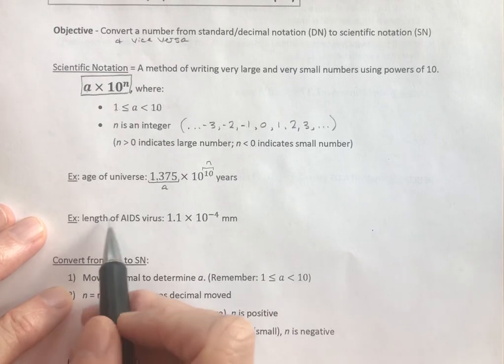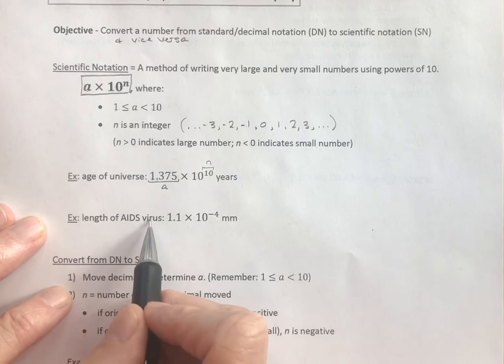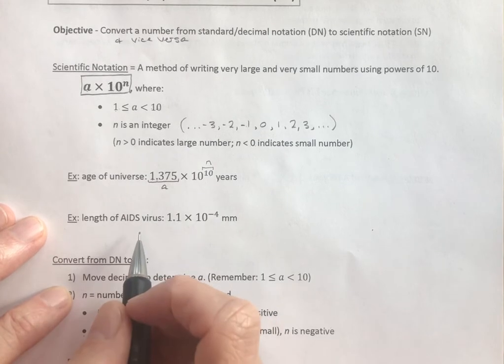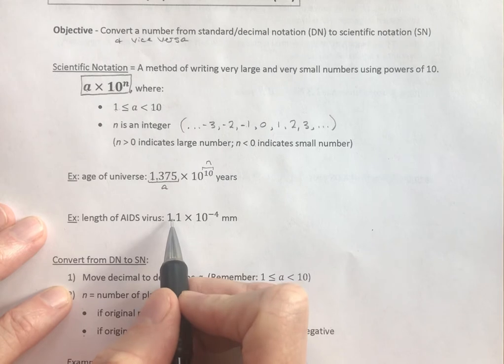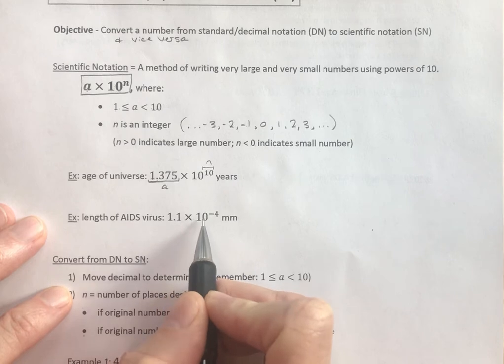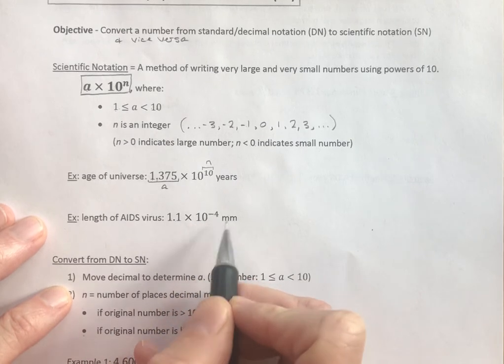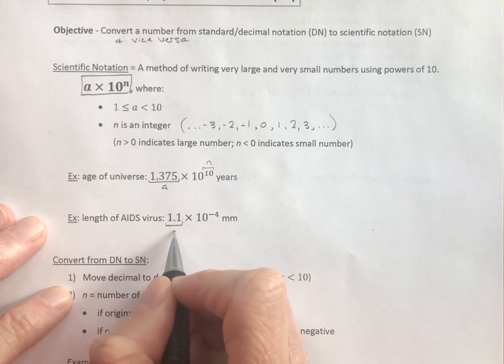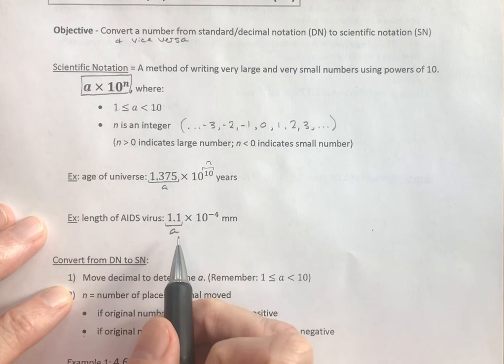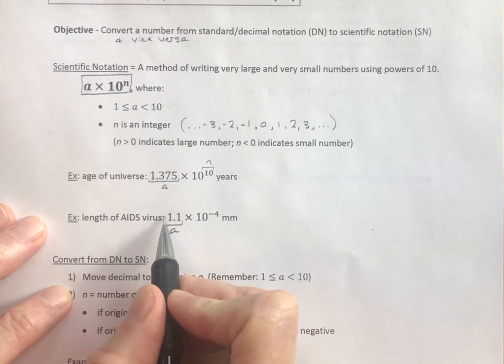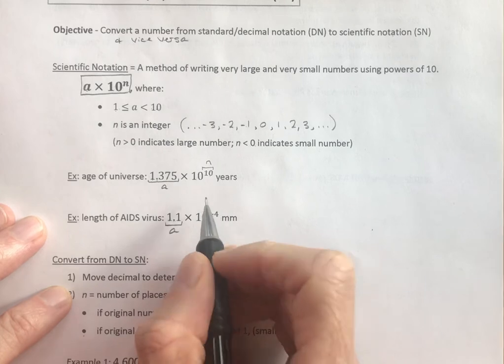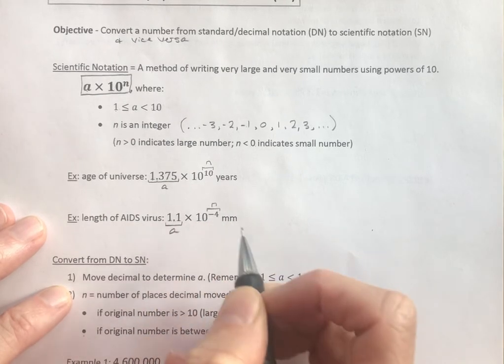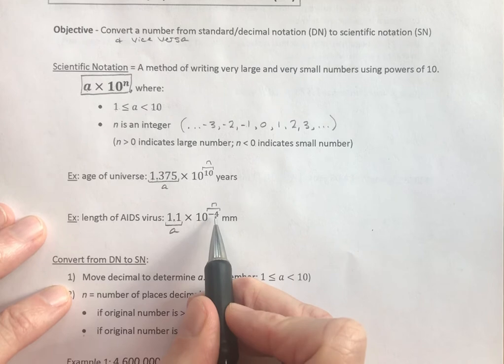The example of a small number: the length of the AIDS virus. Well, you can imagine viruses aren't very big, and so it can be written in scientific notation as 1.1 times 10 to the -4th millimeters. Hardly measurable with a ruler. Again, here's the A, a number between 1 and 10, but not equal to 10. You'll notice, again, a single digit in front of the decimal point. In this case, the n is a negative integer, which is telling us that this length is very, very small.